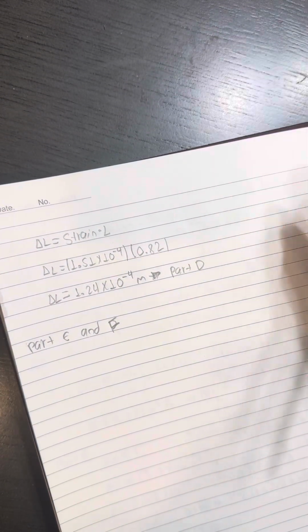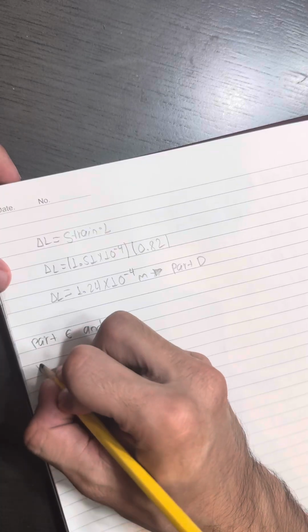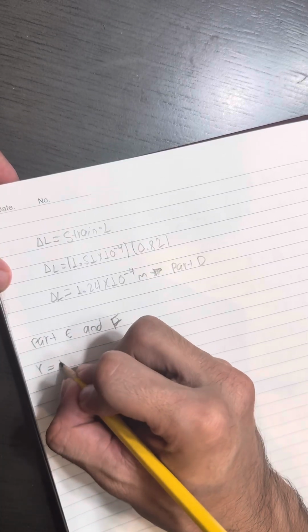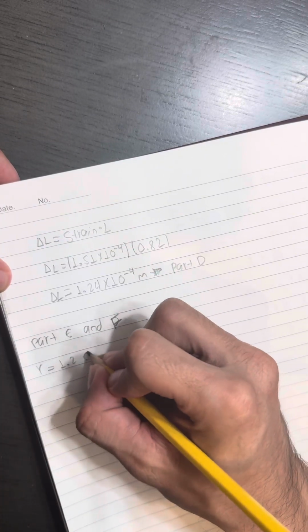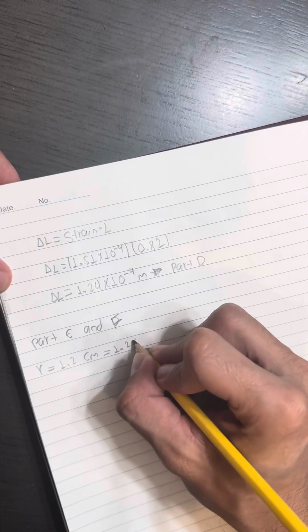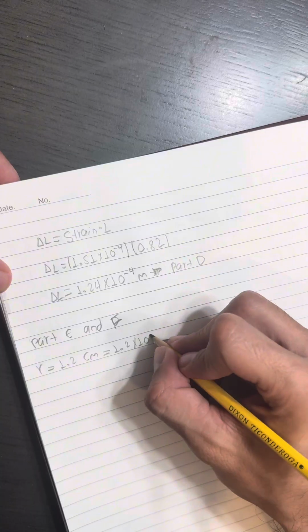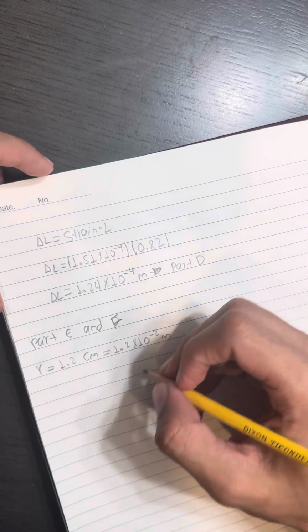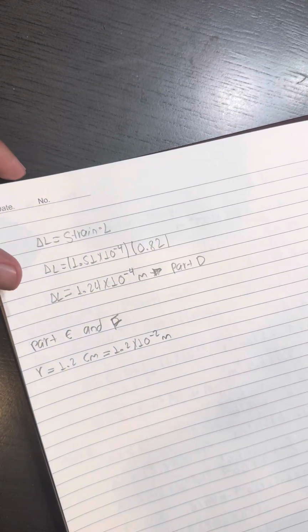Okay, we're going to start with the given values. Our radius is equal to 1.2 centimeters, which is equal to 1.2 times 10 to the power of -2 meters. We also have the pressure on the sphere.